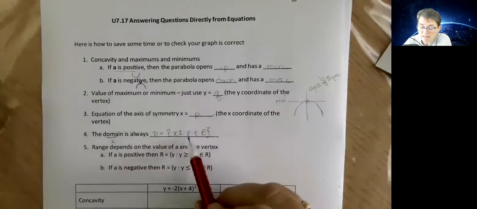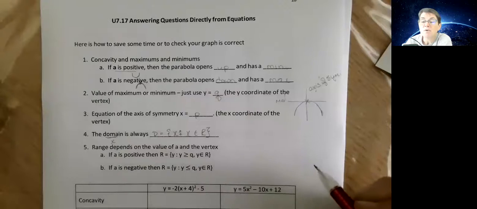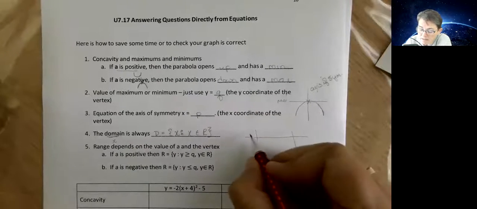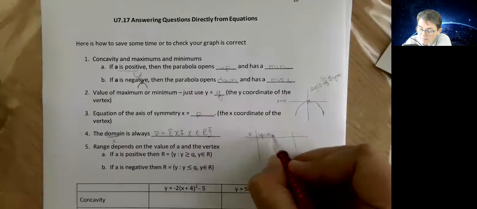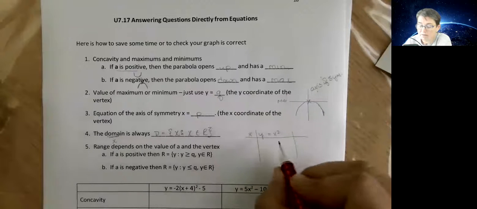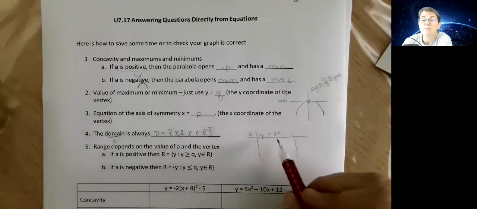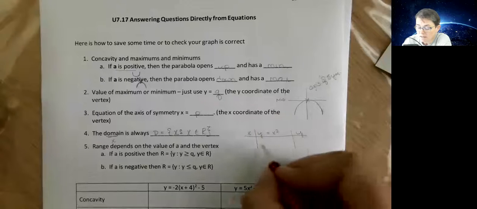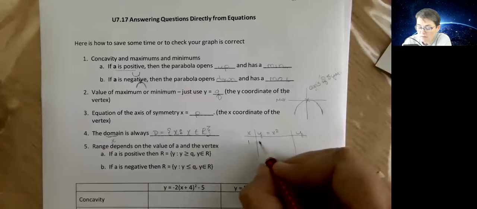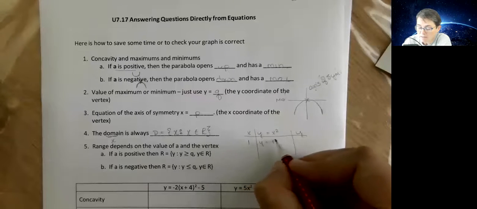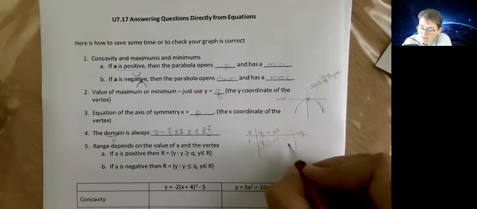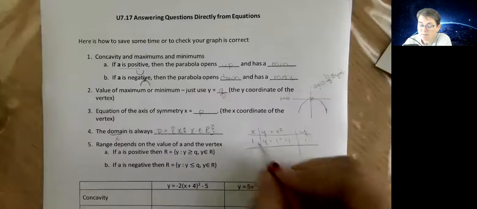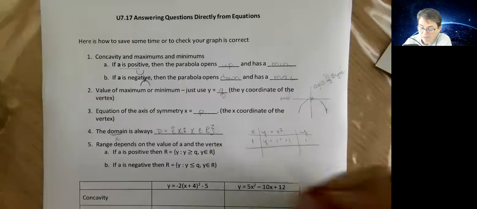And that means any number that you want. Let's do it this way. This is the simplest parabola I can make. y is equal to x squared. You can put 1 in there and go y is equal to 1 squared. y equals 1. So that is a natural number.